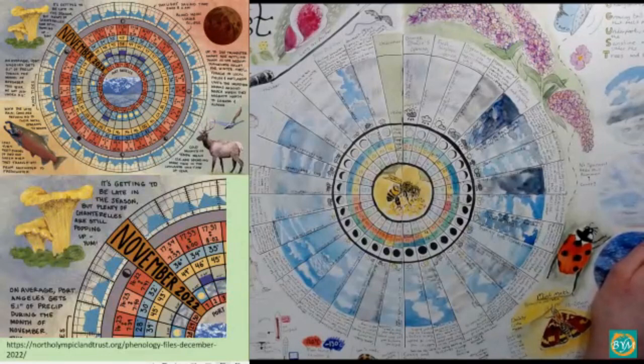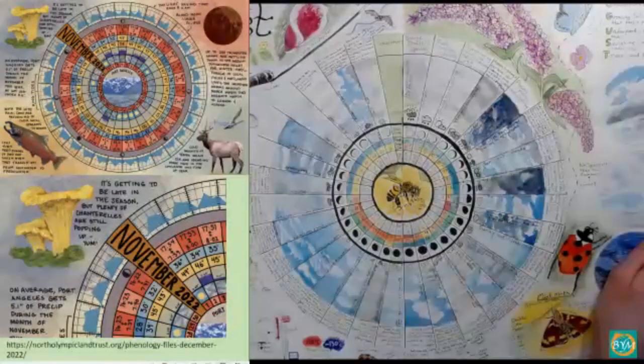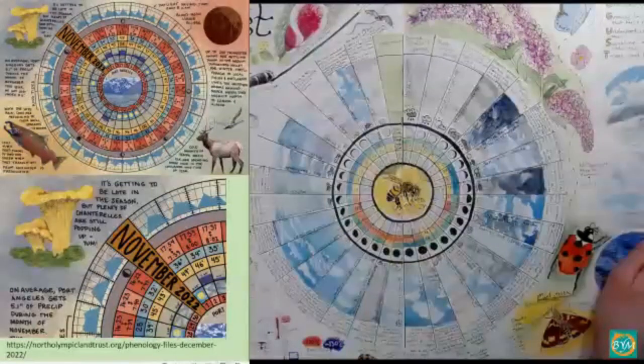Okay, so this one is a bit more number based. Let's start right in the middle. I've done a close-up so you can see it a little bit easier, hopefully. We've got the day, so 1, 2, 3 going round. Looking at the next ring, we've got a picture of the weather.